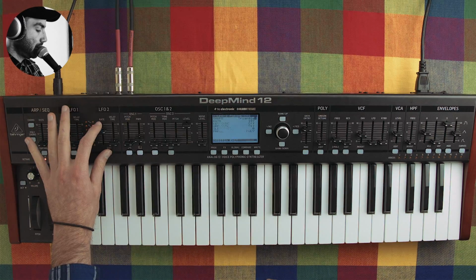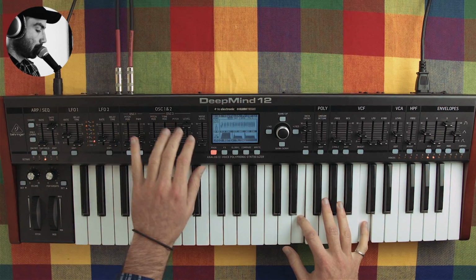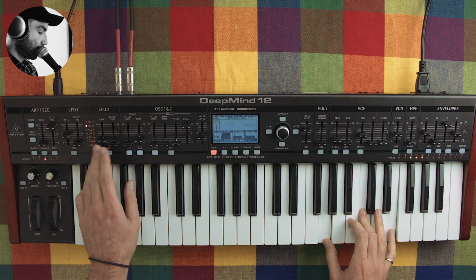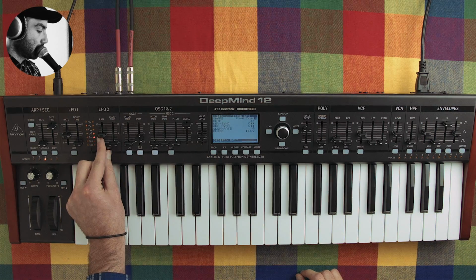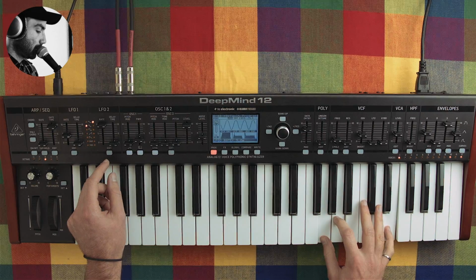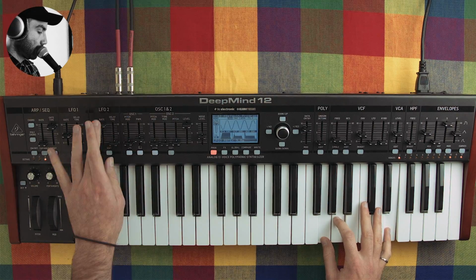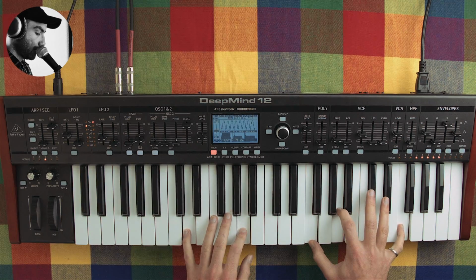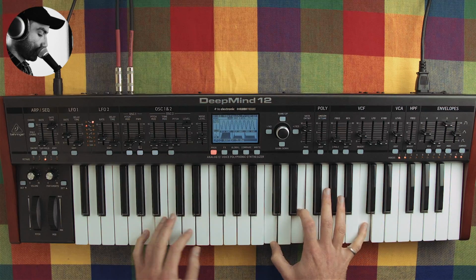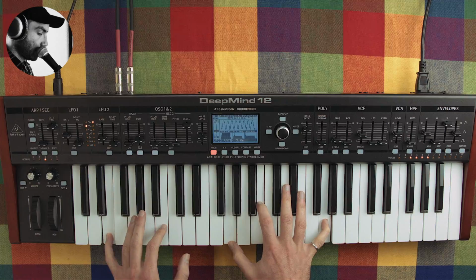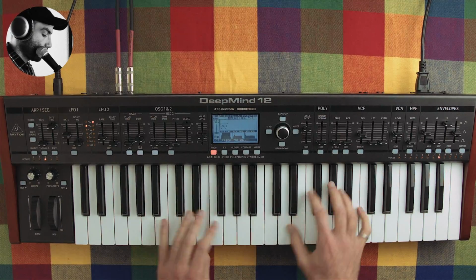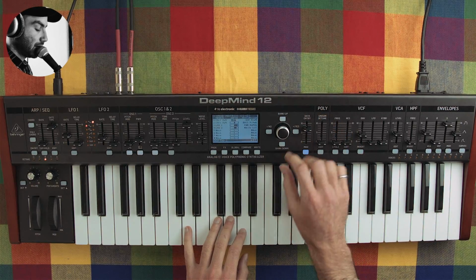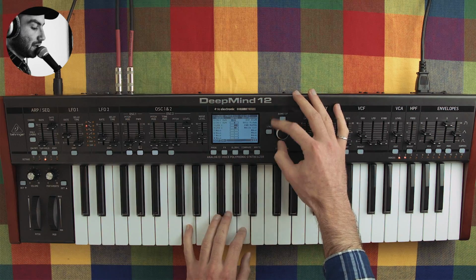I'm going to change the shape to be sample and hold, which will be kind of random. Actually, let's pick a sine wave. Let me go back to the mod matrix. I'm going to reduce the mod amount of the sequencer's contribution to the cutoff frequency.